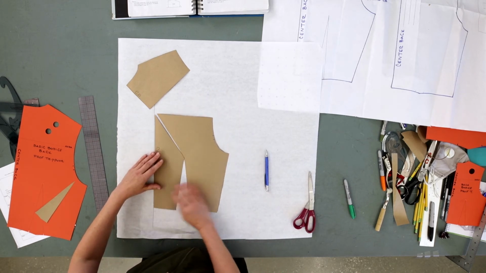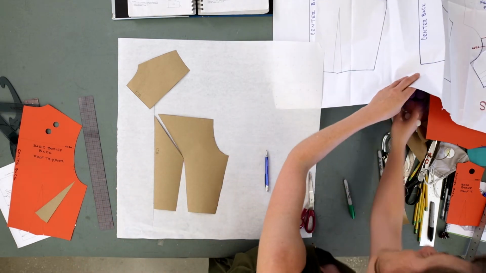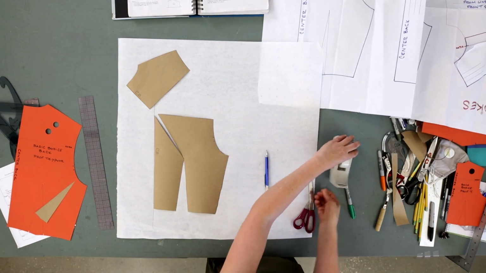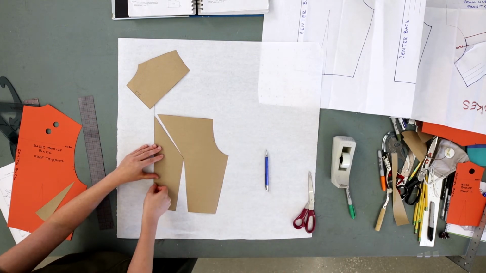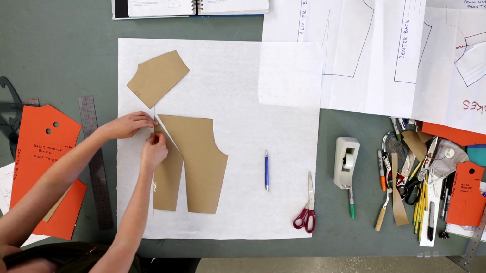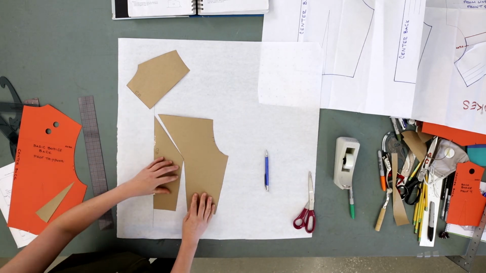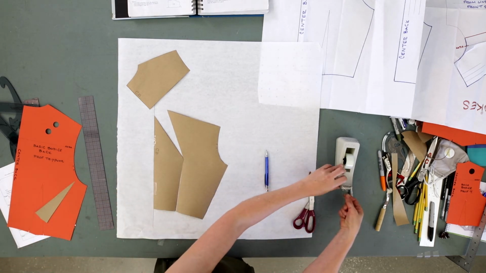So now I want to hook my center back up to the grain line. Secure it along the center back grain. Pivot my back waist dart closed.